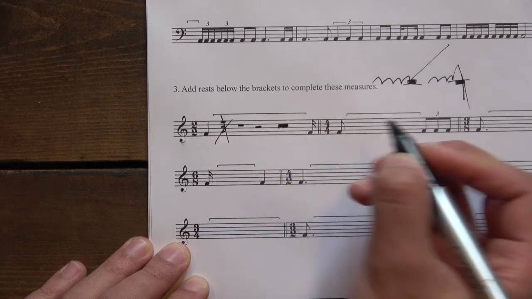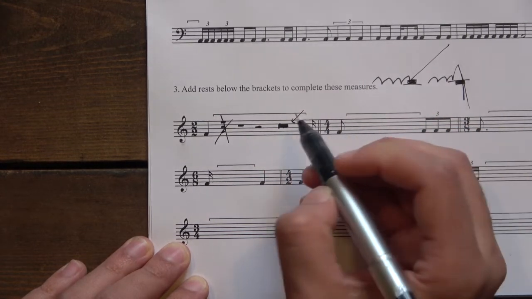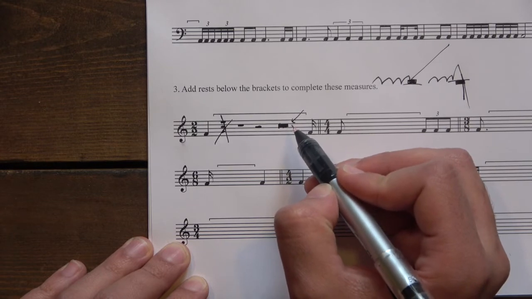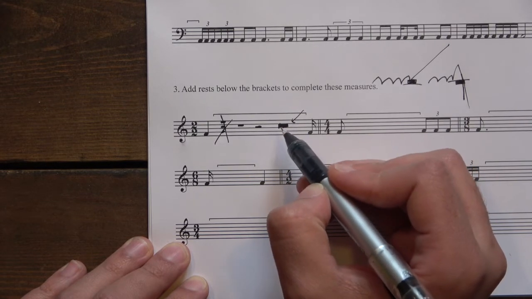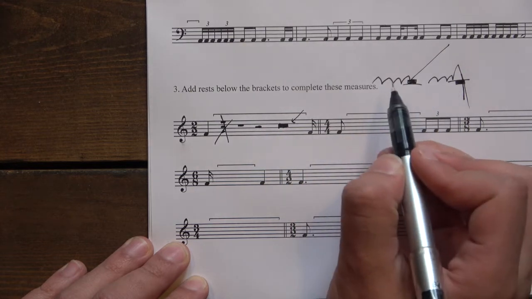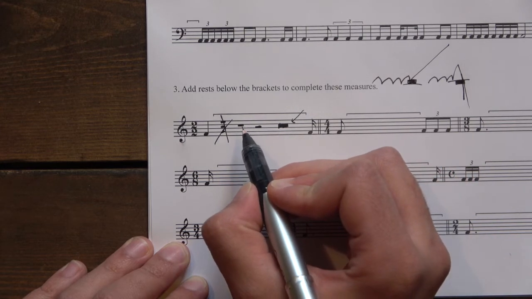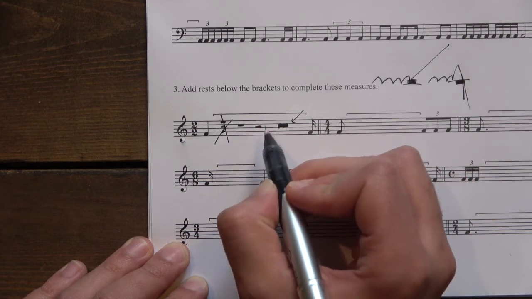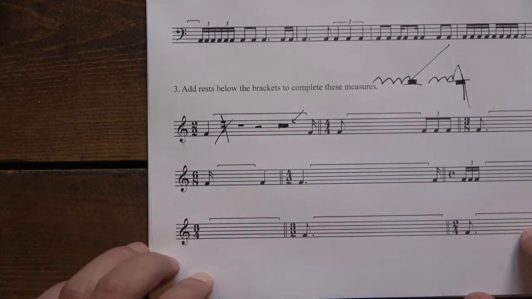I've seen kids who didn't sharpen their pencil and they write a gigantic box that is touching both the top line and the bottom line. If you write something like this, the examiner can't tell whether it's a whole rest or a half rest, right? It could be both. You have to make sure that you leave a little bit of white on top or below so the examiner knows what they're actually looking at.